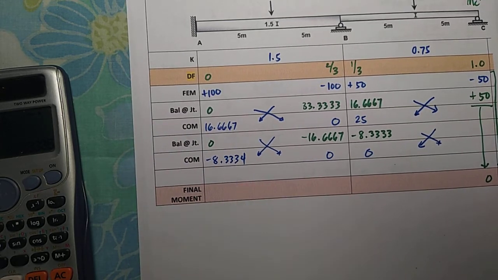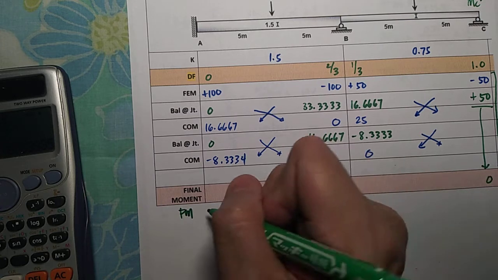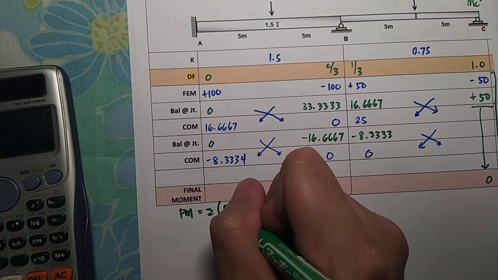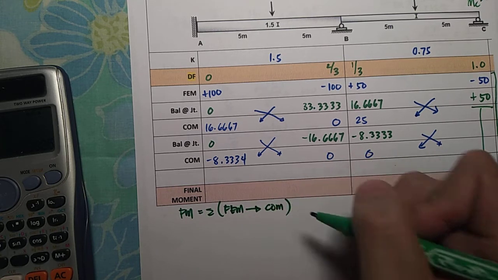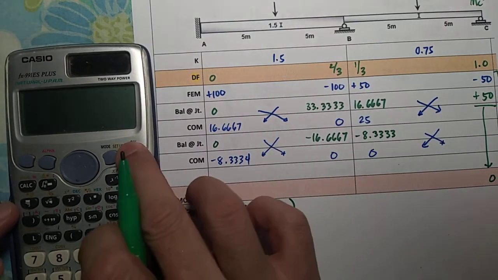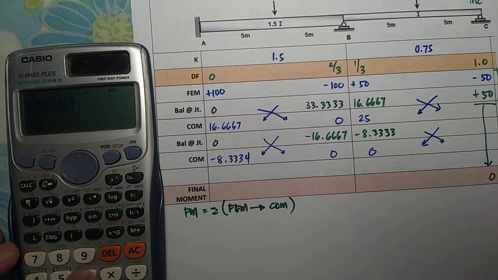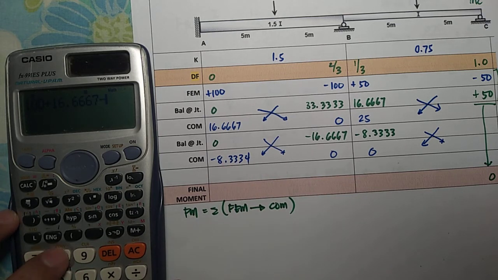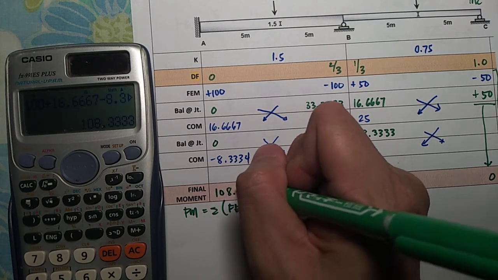Now, paano ulit ang final moment? Okay, for the final moment, say FM. Again, summation lang siya ng from the FEM hanggang dun sa last COM. Okay? So, FEM hanggang the last COM. So, positive 100 plus 16.6667 tsaka negative 8.3334. So, this is 108.33.